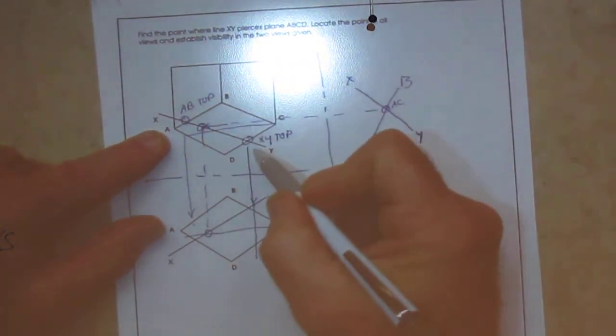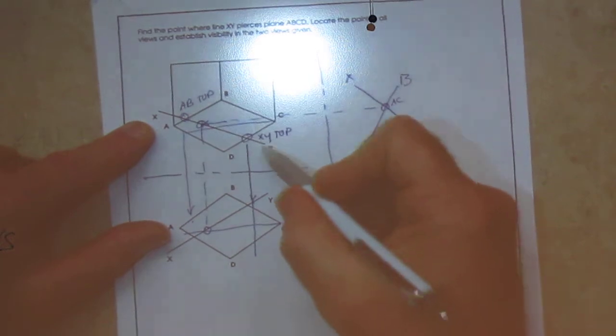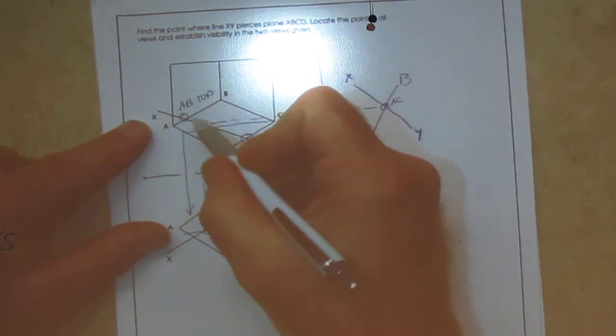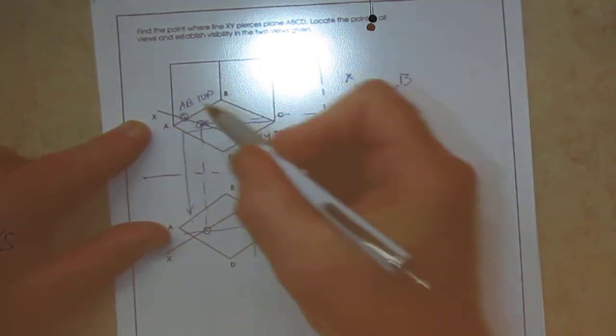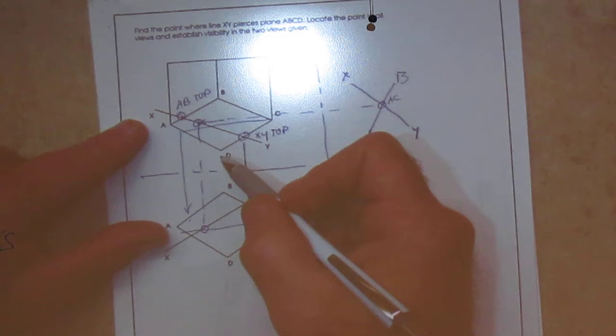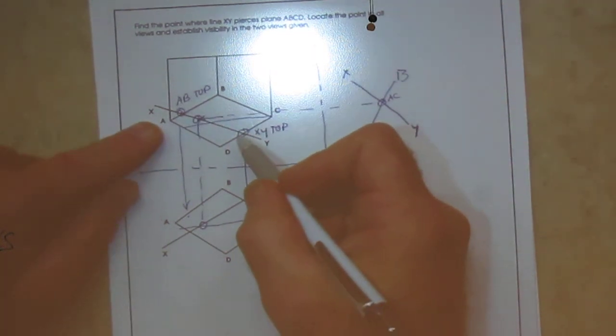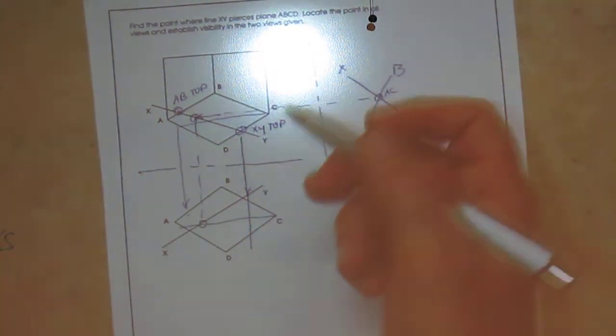Now that kind of tells the whole condition, doesn't it? I'm coming in at an angle, I pierce it here, and I'm going underneath here with pipe XY. Now, that's good for this view. That tells me this condition, but we still don't know the angles or anything.